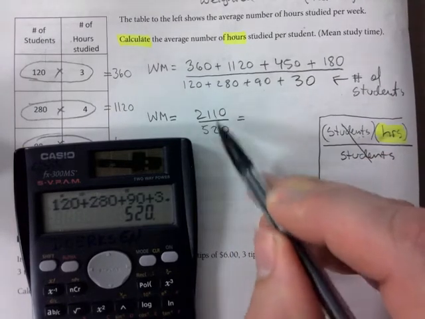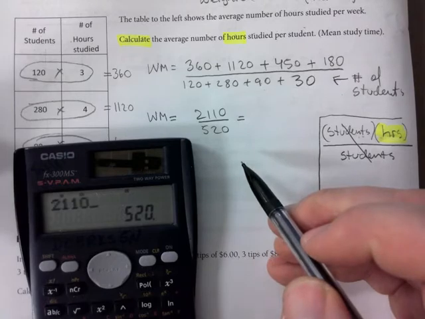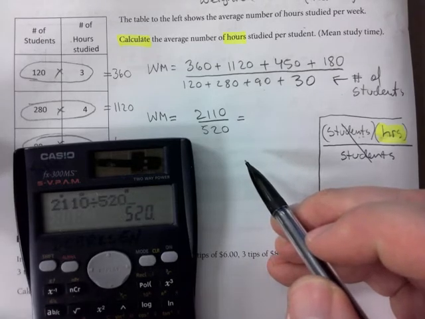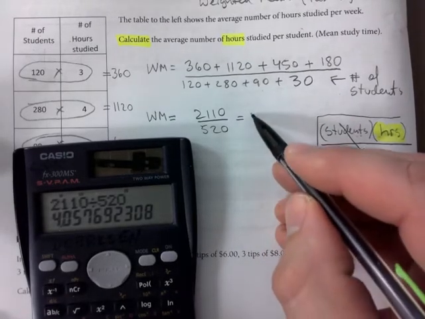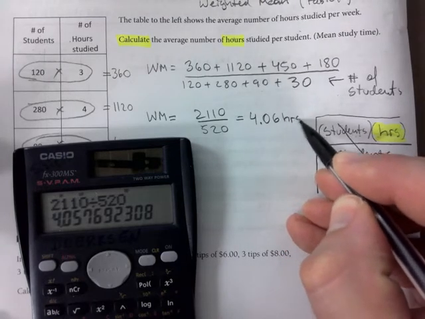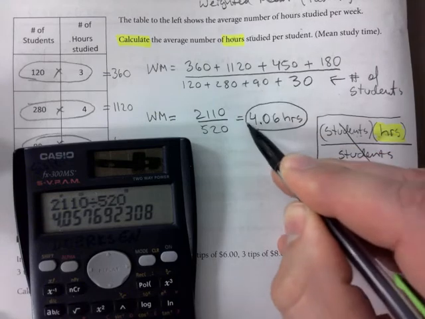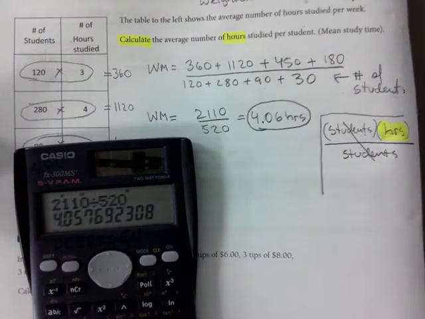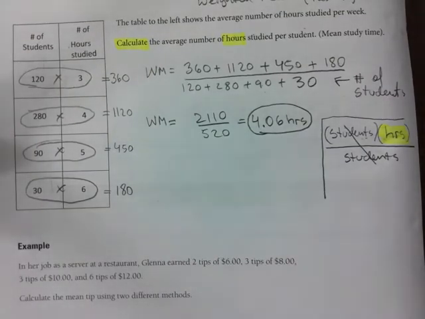And so when you divide this, you get 4.06 hours on average that students study for a test per week, just per week.